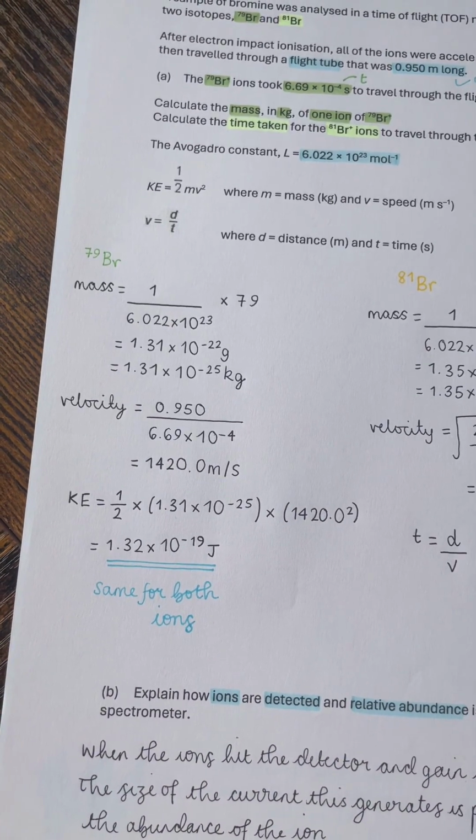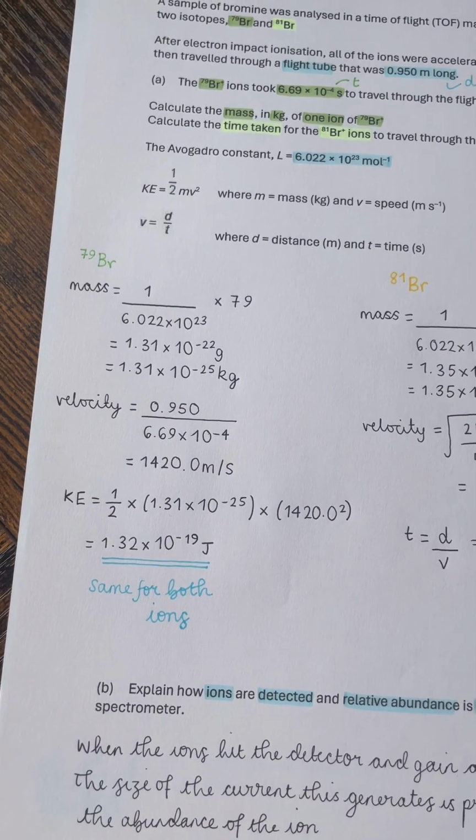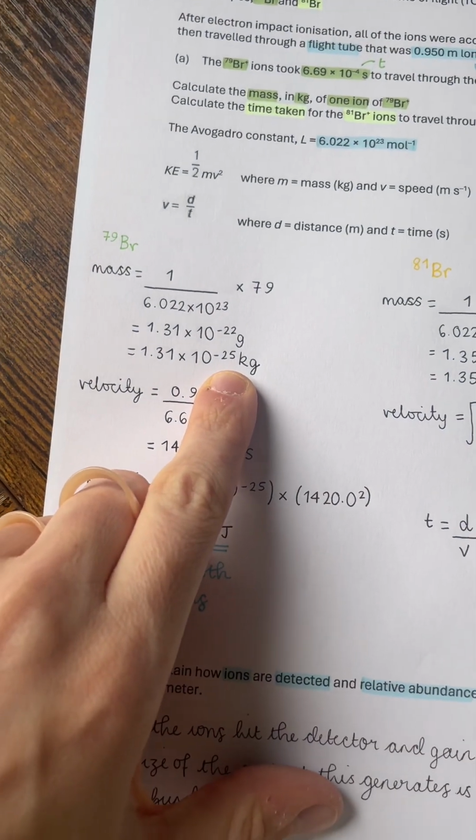And the exception for mass is time of flight calculations, where it needs to be in kilograms. And it does tell us that in the question, to be fair. So I've divided by 1,000 to get into kilograms.